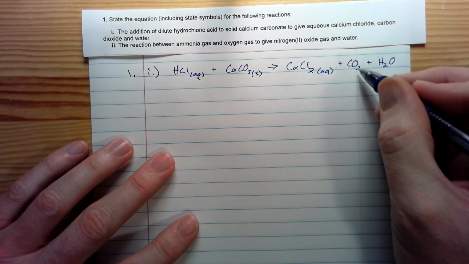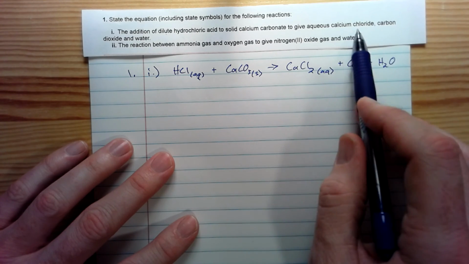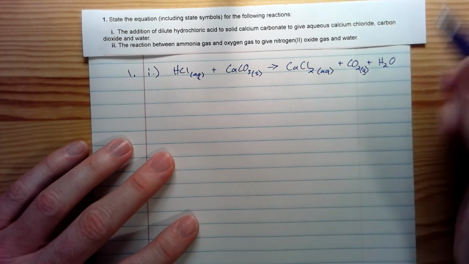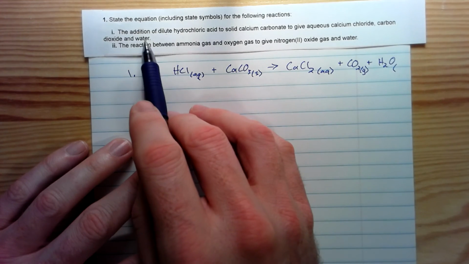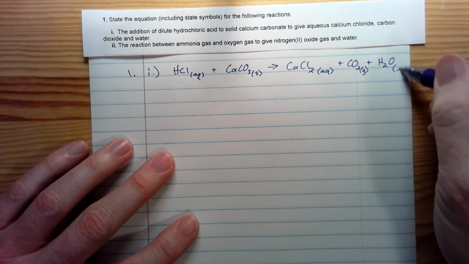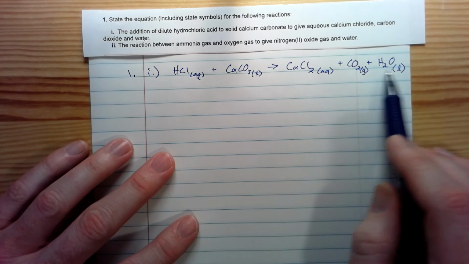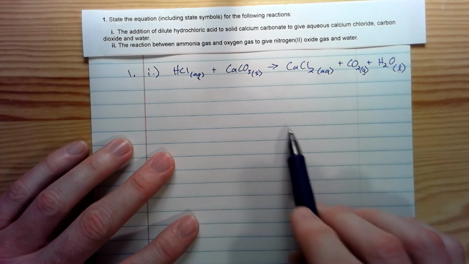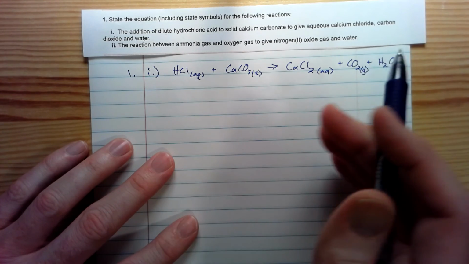Now we should know by now carbon dioxide is always going to be a gas unless it's otherwise specified as solid carbon dioxide. Since it says water right here, we will say it is a liquid. Okay, because water is a pure substance. Water is for sure a liquid. It is not aqueous. And so that's it, right?